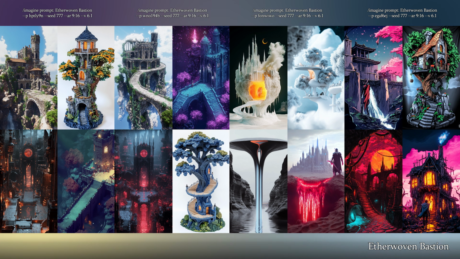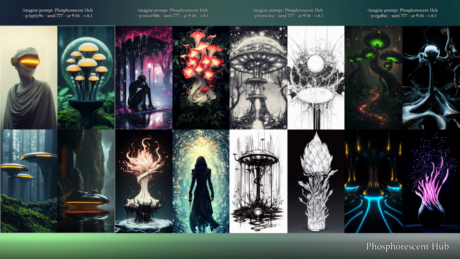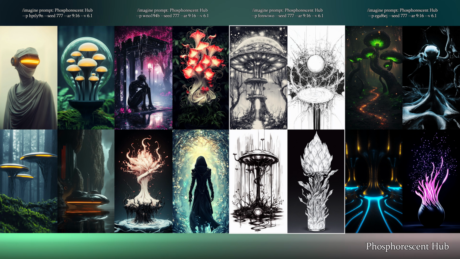Now we have Phosphorescent Hub. It gives me similar vibes as Bioluminescence, but it's slightly different. Lots of plant-like or mushroom-like things that emit a glow. The second page is less glowing. The fifth style looks the best, and I really like the top left image. I guess all kinds of glowing stuff does not really come across from a style that is basically a black and white drawing, but if it had color, I am sure it would look like it's glowing.